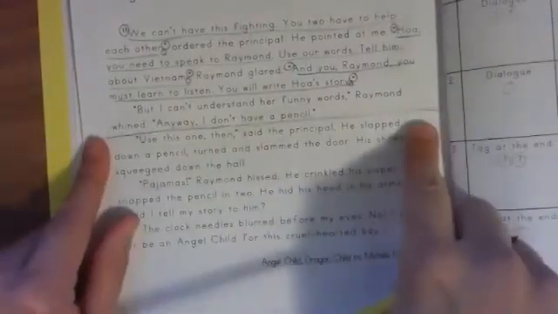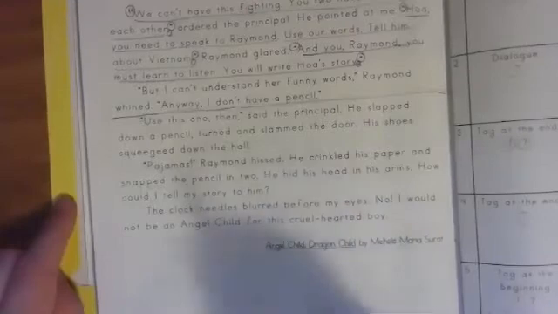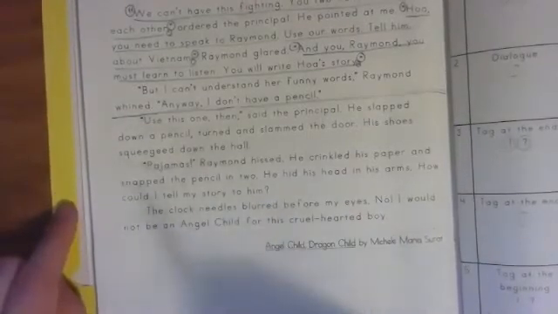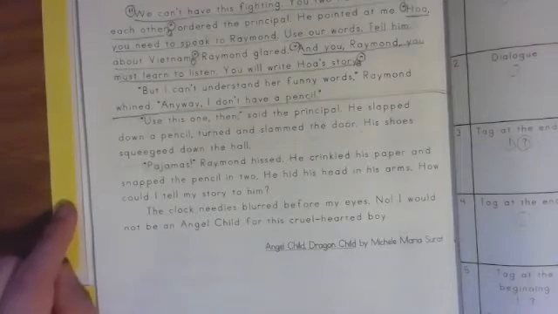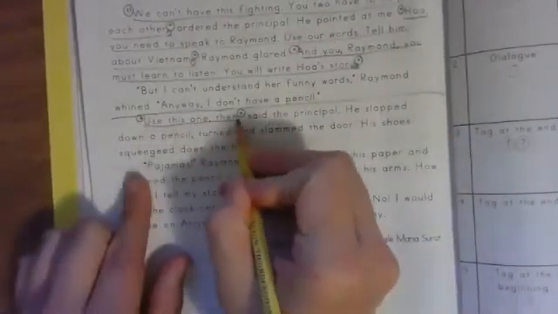Just like last time, we're going to turn to our master text, and that is on page 46 in your notebook. We're going to do the bottom portion and hunt for dialogue. And when I find it, I'm going to circle the quotation marks and underline the dialogue. I see quotation marks, so I'm going to circle them. And then this is our dialogue.